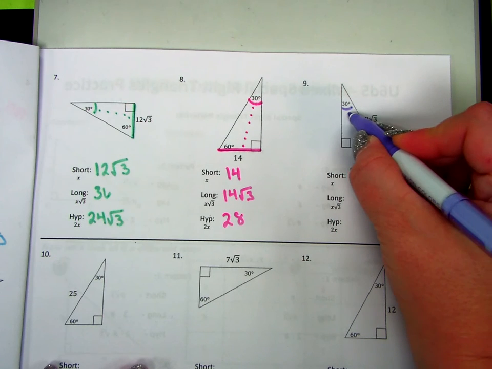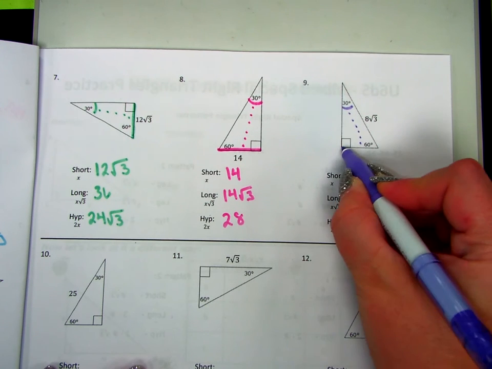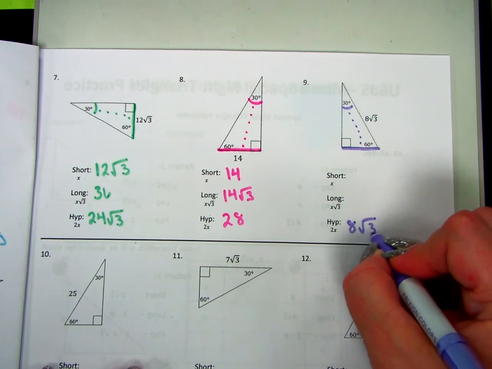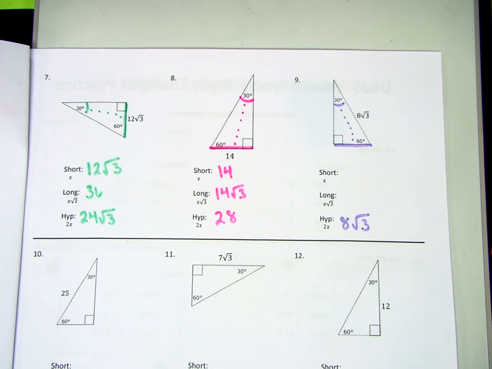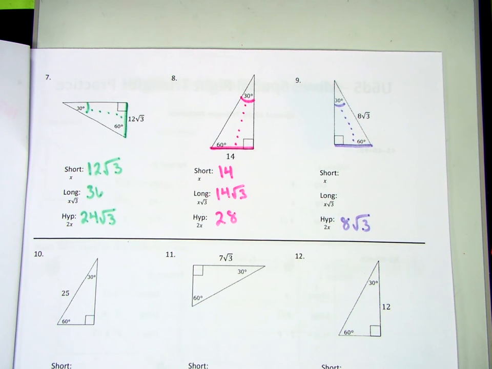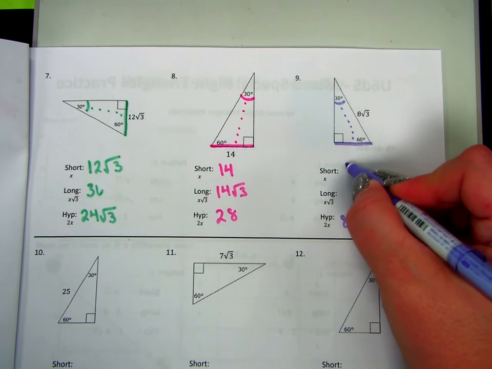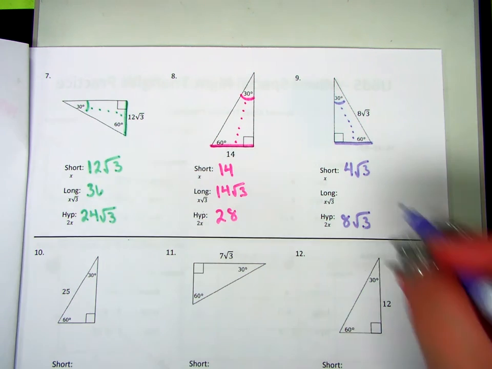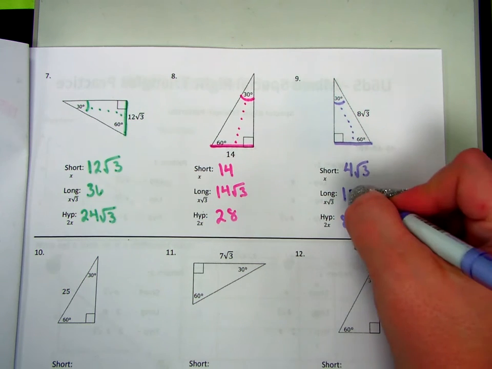Number 9, what did they give me? The short leg, the long leg, or the hypotenuse? Hypotenuse is 8 square roots of 3. Always find the short leg first. If my hypotenuse is 8 square roots of 3, my short leg was? Divide by 2, and it is? 4 square roots of 3. Which means my long leg is 4 square roots of 3 times square root of 3, which is? 12. 4 times 3.